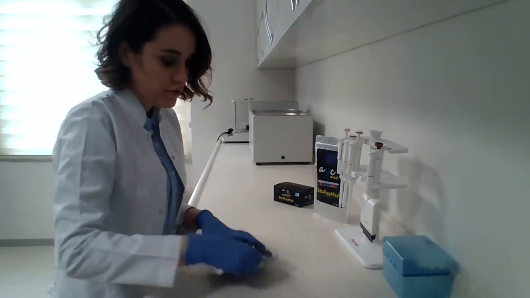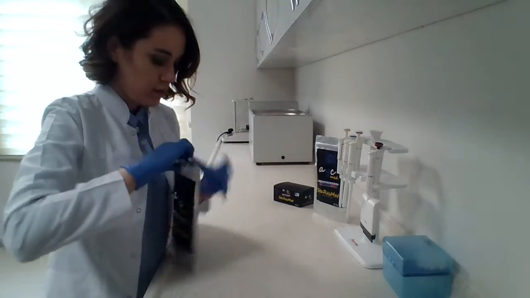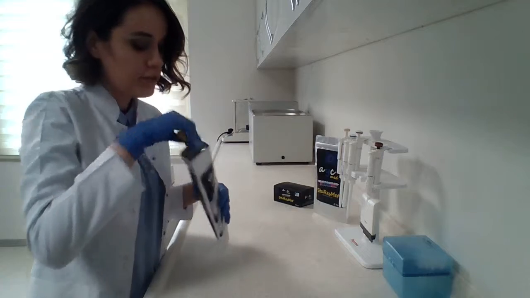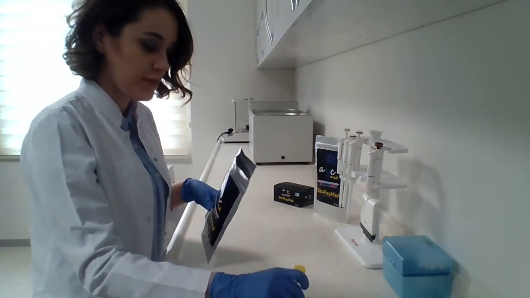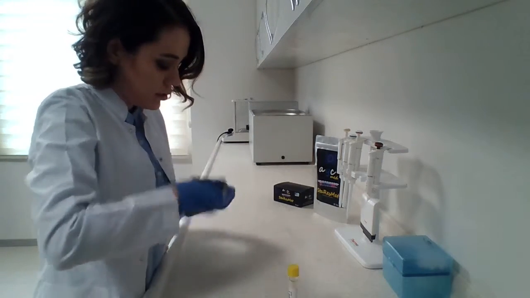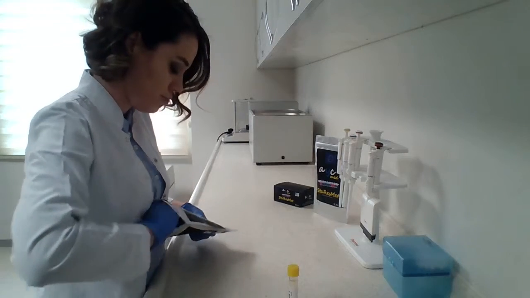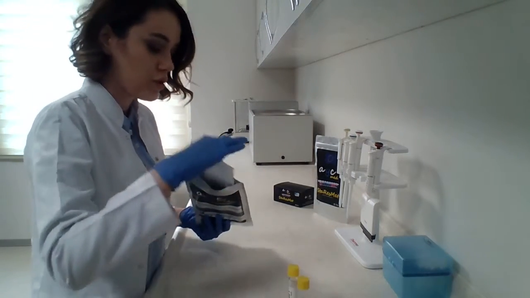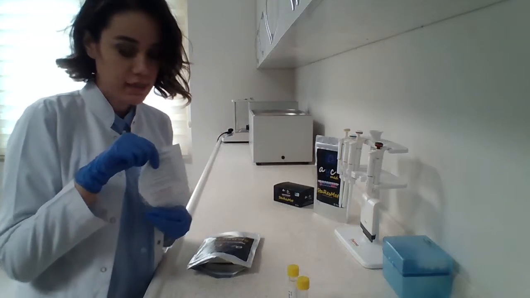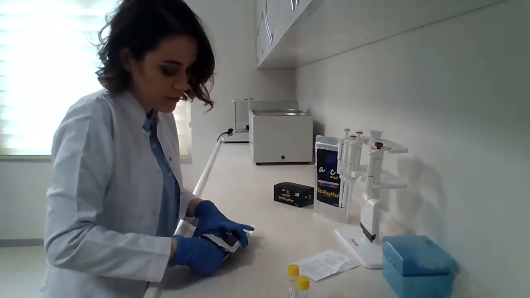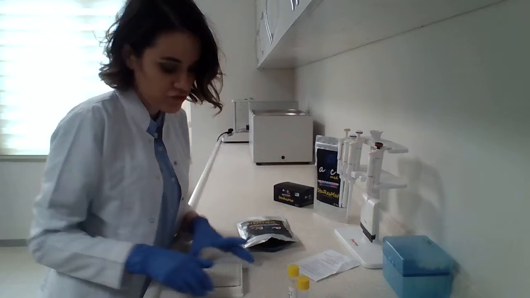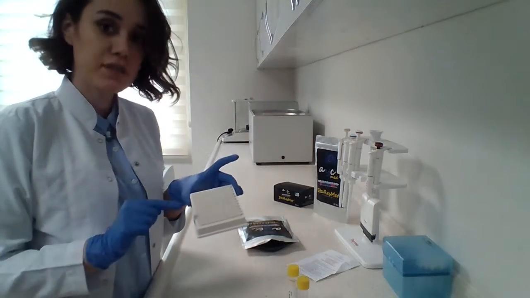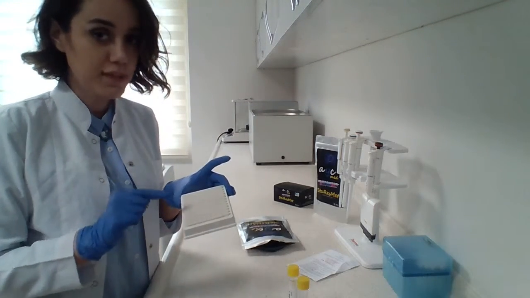First of all, we have the box of the kit, and there will be solution 1 coming out of it, and the solution 2. Also the procedure of the kit. On top of that, we have the strips. There are 12 strips in order to apply the procedure.